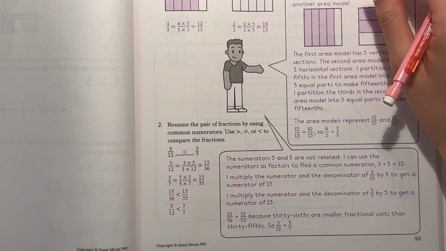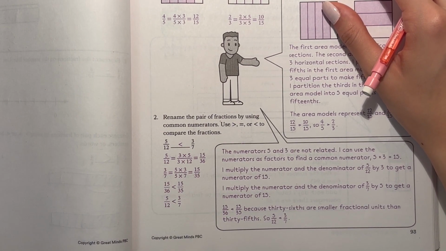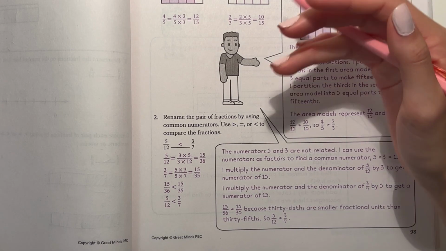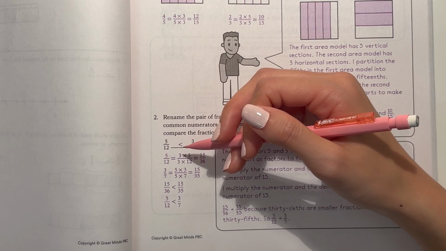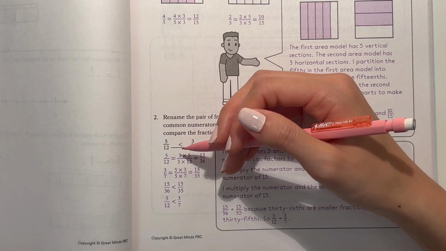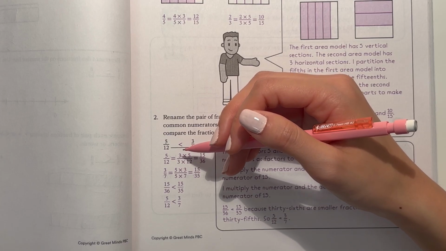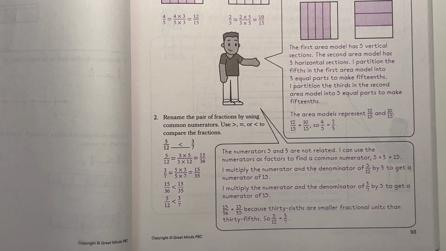Now number 2. Rename the pair of fractions by using common denominators. Use greater than, equal to, or less than to compare. So 5/12 equals 3 times 5 over 3 times 12, which is 15/36. And 3/7 equals 5 times 3 over 5 times 7, which is 15/35. So 15/36 is less than 15/35.